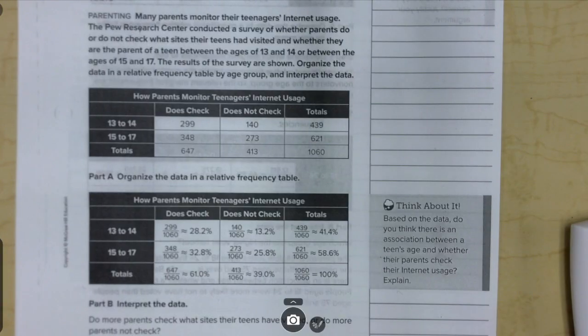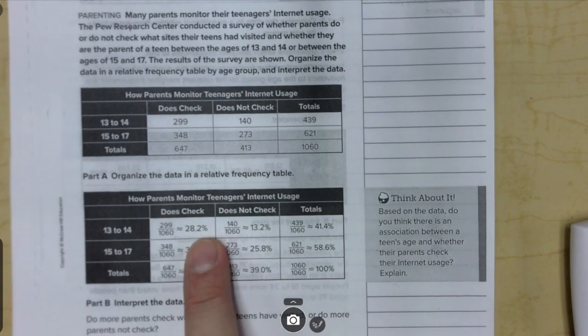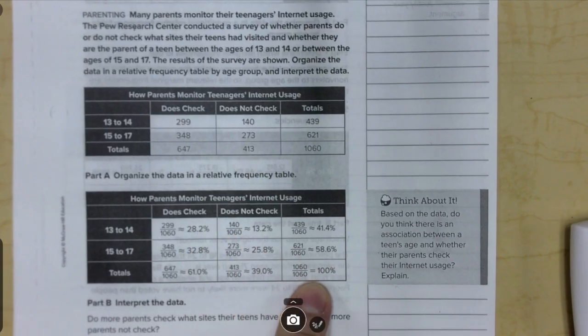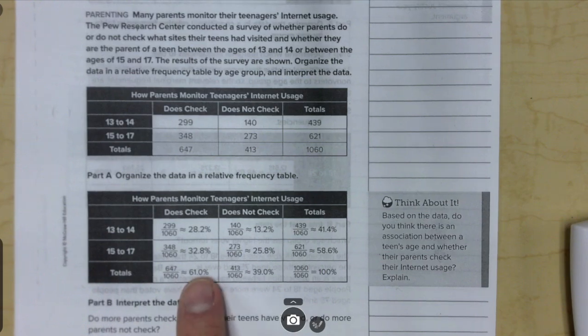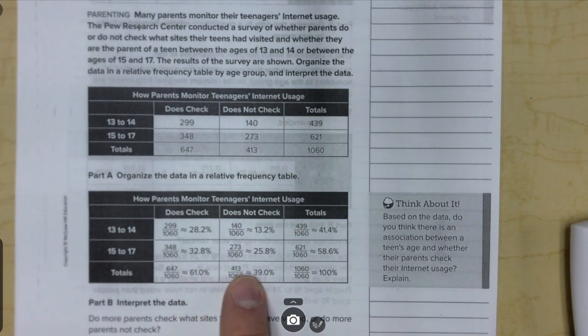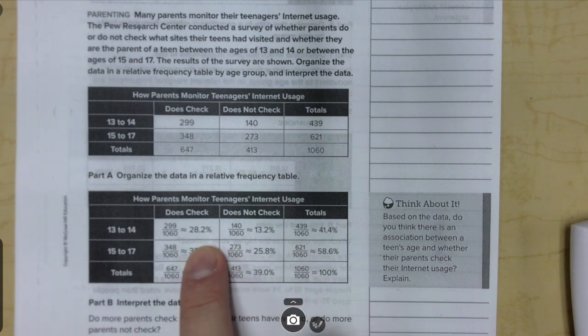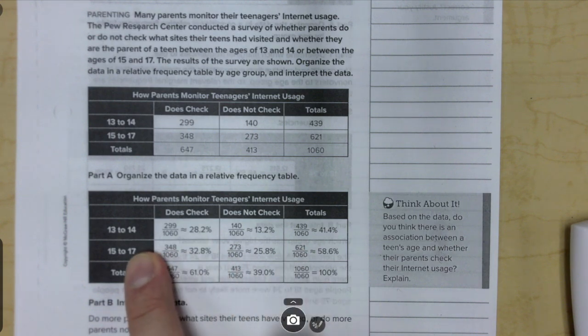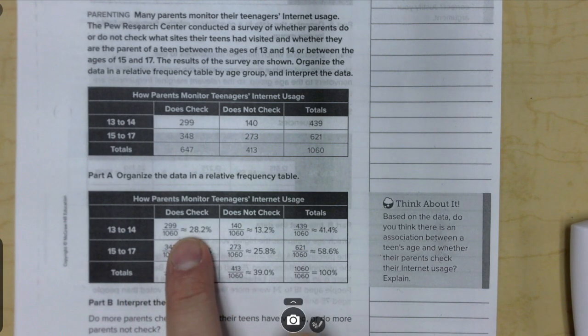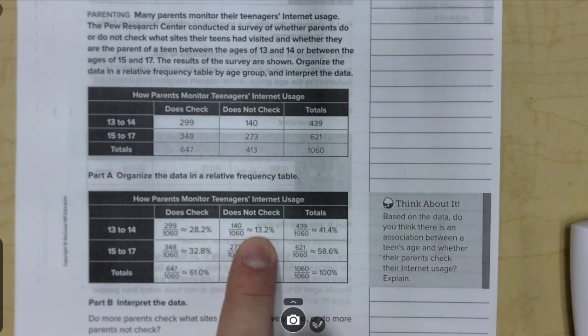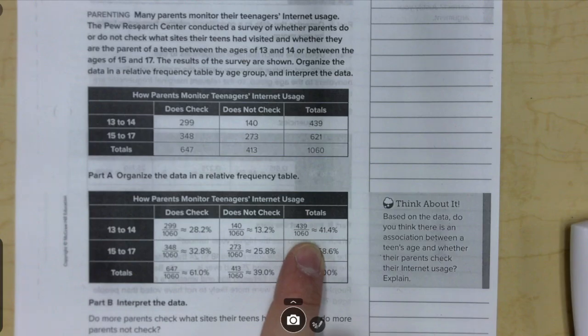All right. So part A, we have our table. And what you see is all of the frequencies are divided out of that total, and then the percentages add. 28.2% of teens between 13 and 14 do have their parents check on them. 13.2% do not. And how many kids were between 13 and 14? 41.4%.